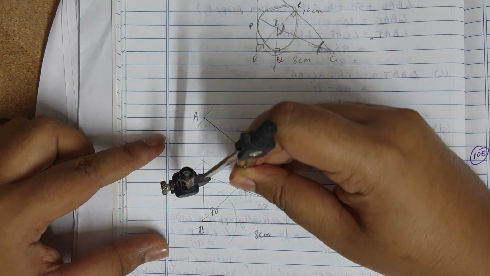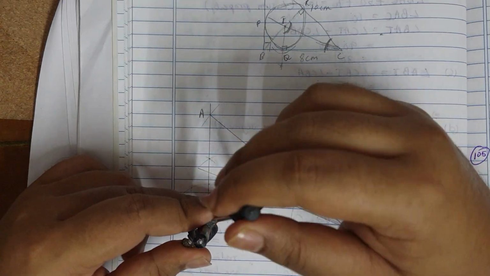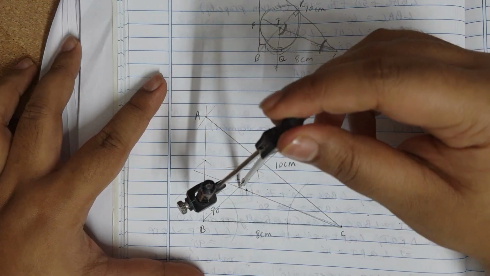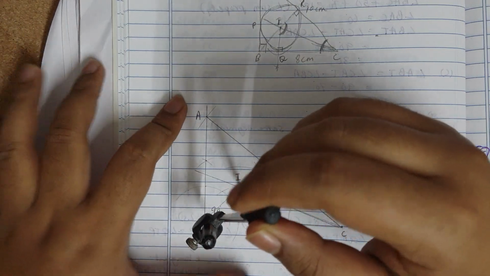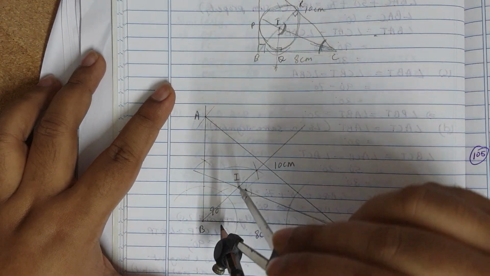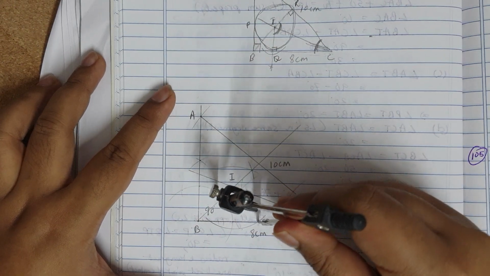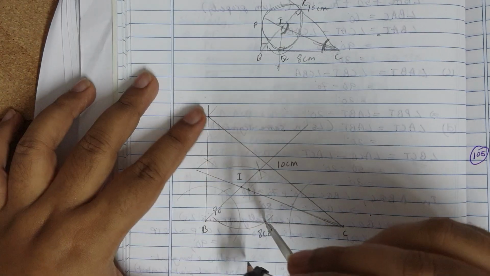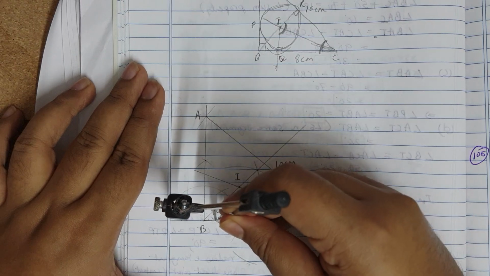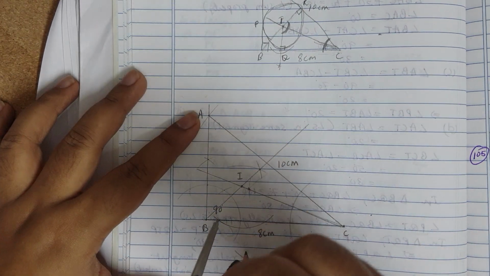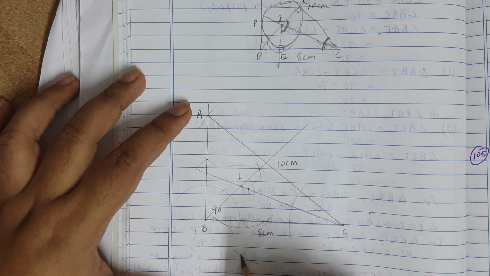Now from point I, I need to drop a perpendicular to any one of the 3 sides. So let's say I'm drawing a perpendicular to side BC. So I'll take my compass, center at I, and some suitable radius so that I can cut the line BC at 2 points. Then from both the points, you draw arcs on the other side and find the point of intersection.